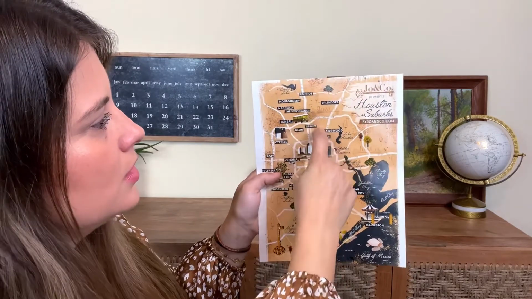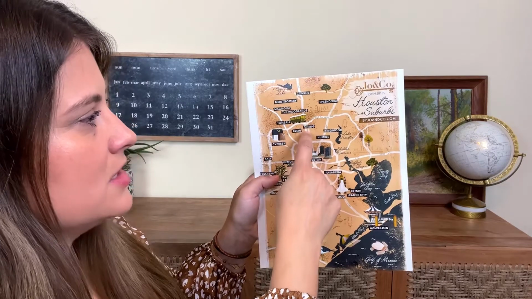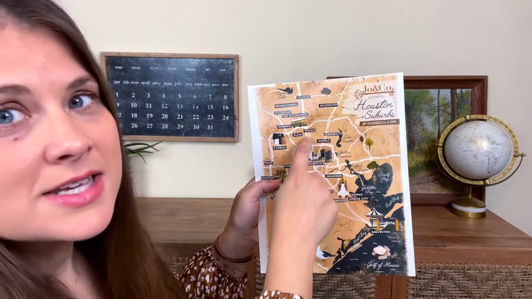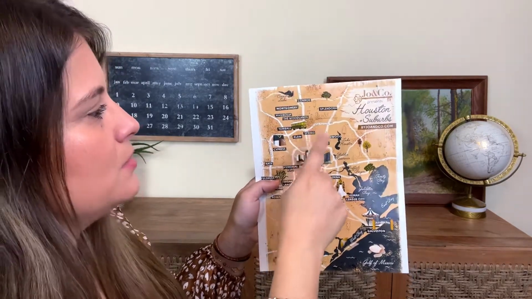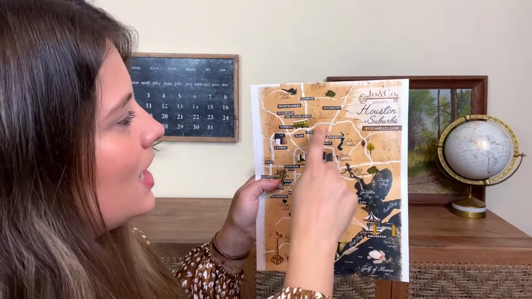So 4 different areas of Spring. You have Klein down here. You do have the downtown Spring area. This is where Spring ISD is. That's where the lower ratings are. I will definitely sell you a house there, but I don't normally sell houses there, just coincidence.